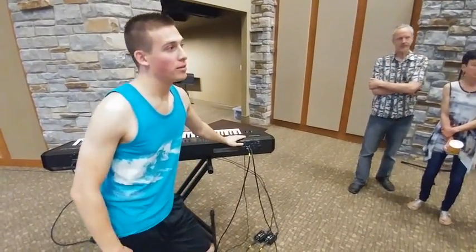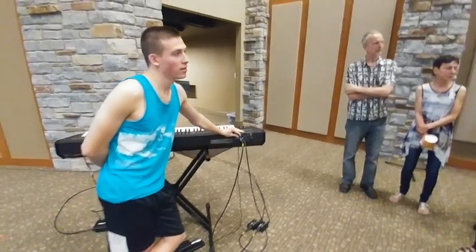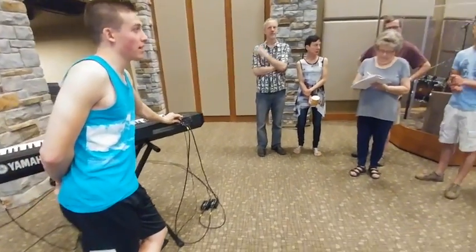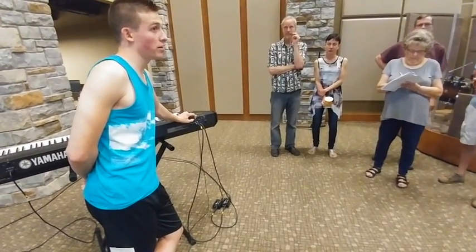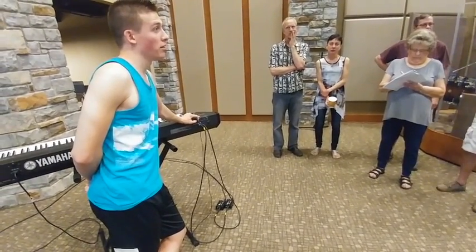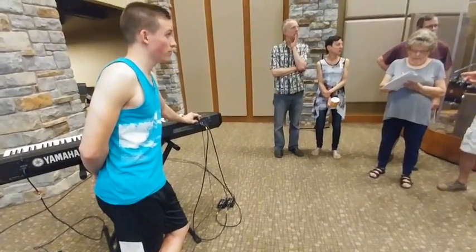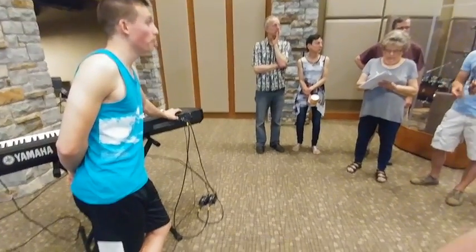Make sense? Kind of like having a stereo as opposed to a mono. Yes. Stereo is 2, so left and right. Mono is 1. So they are taking 2 channels for the keyboard.